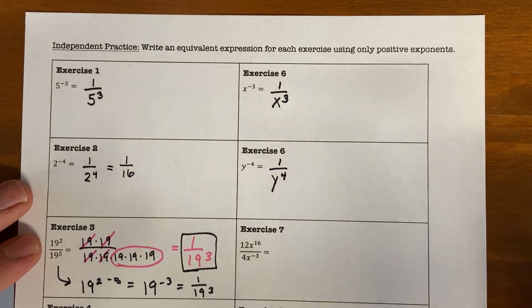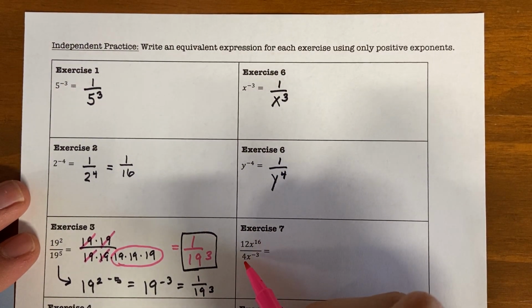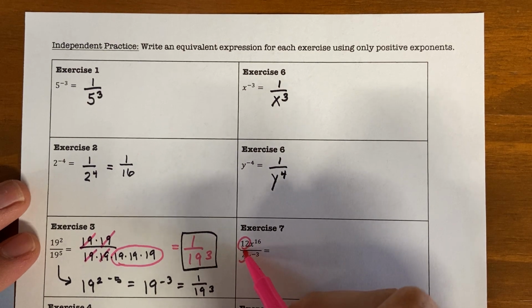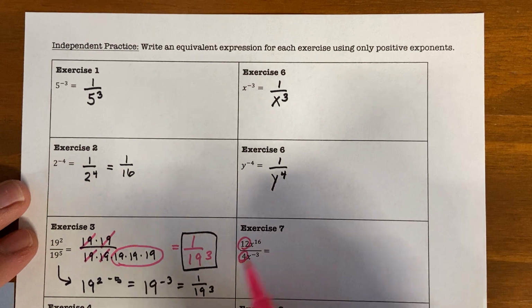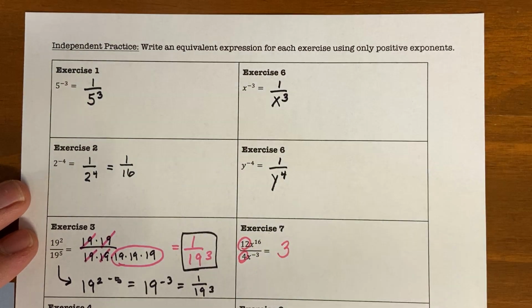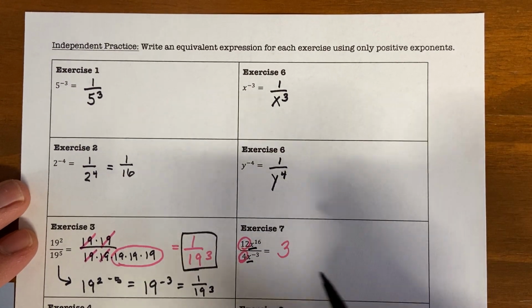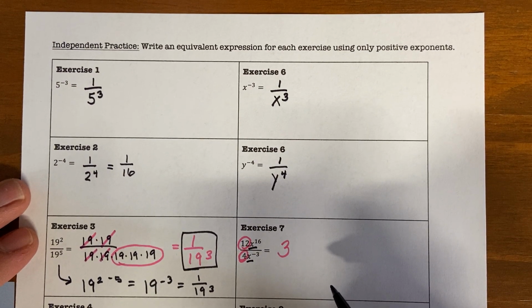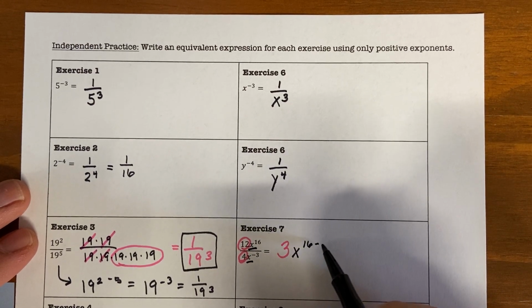Here, exercise 7 is where I have a coefficient. Again, applying last lesson, the 12 and 4 are not part of the exponent, are not part of the power. So I'm going to apply just my basic division rules. 12 divided by 4 is 3. But now, since these bases are the same, I'm going to use the quotient rule. What do I do with the quotient rule? I take the exponents and I subtract them.